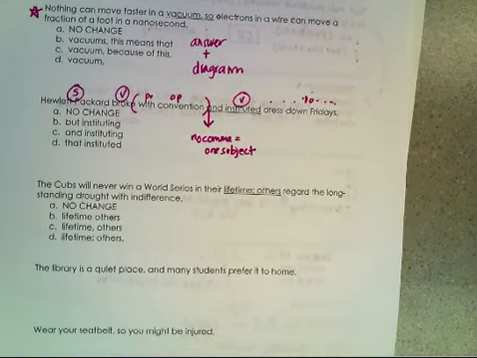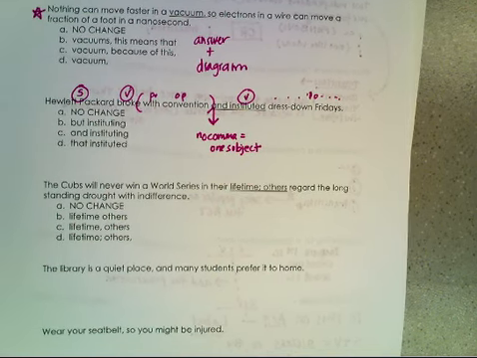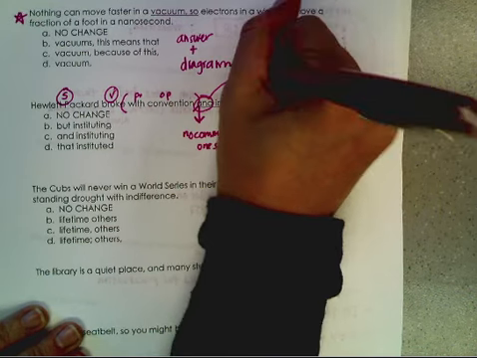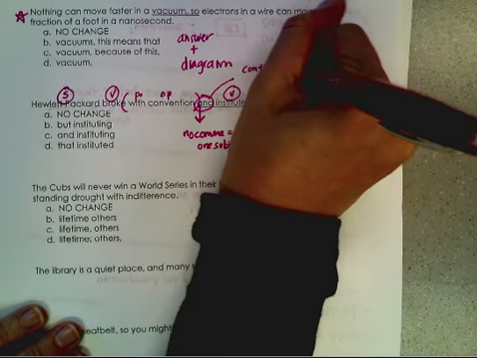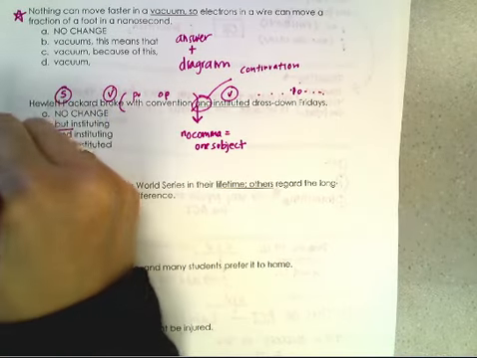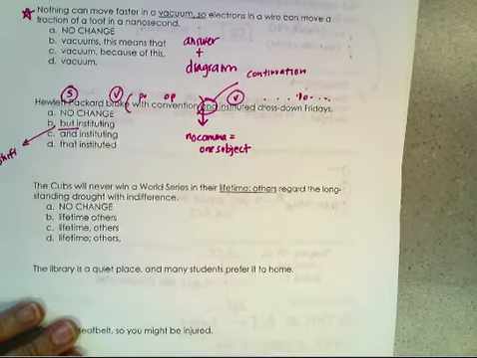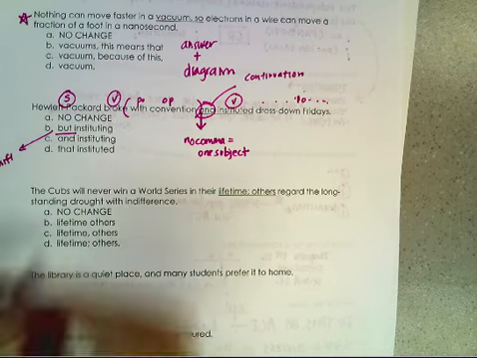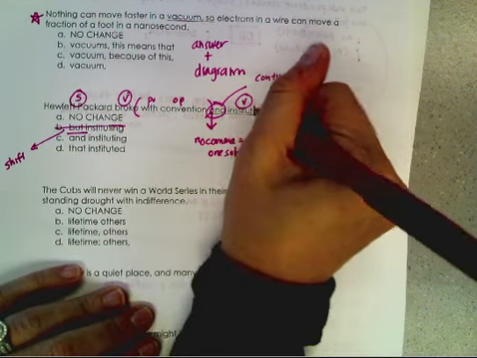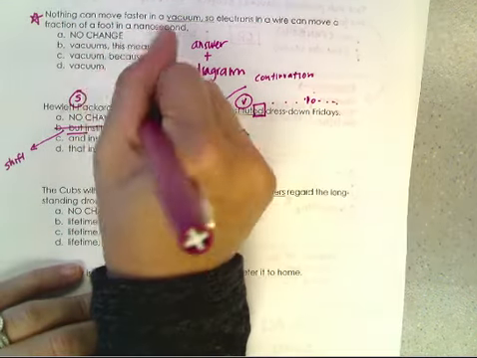Okay, so "but" doesn't really work because that's the wrong one. "And" shows continuation. "But" is going to show a shift. But there's no shift. It's saying that they instituted dress down Fridays, so I know that's not right. And "instituting dress down Fridays." Well, this ends in ed, and this is past tense.